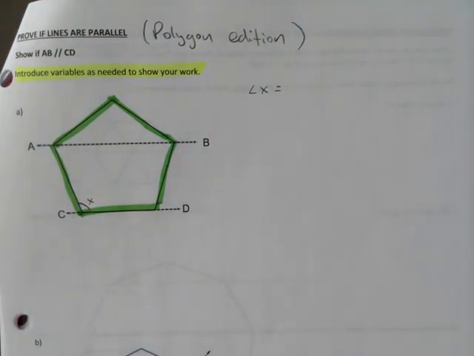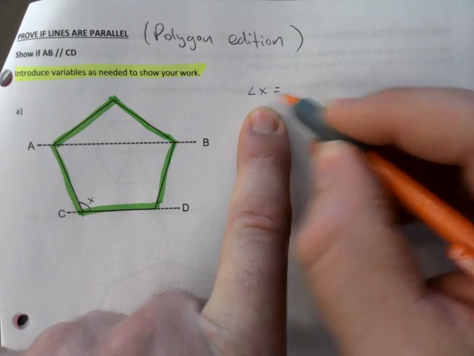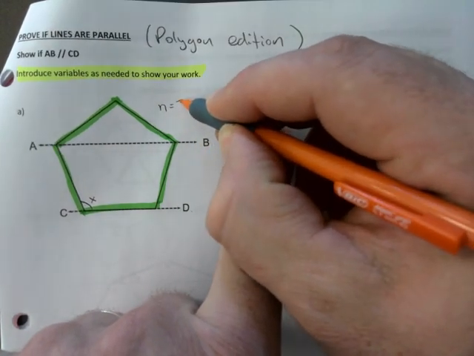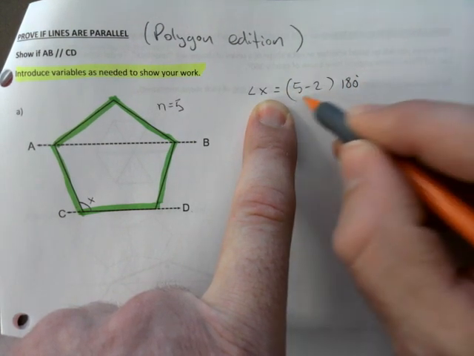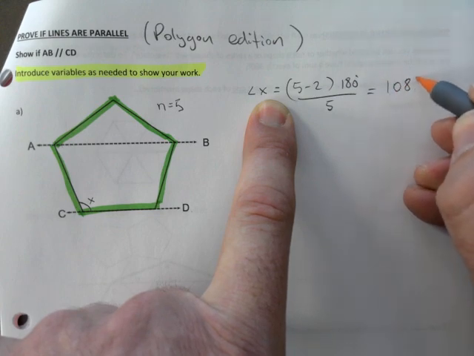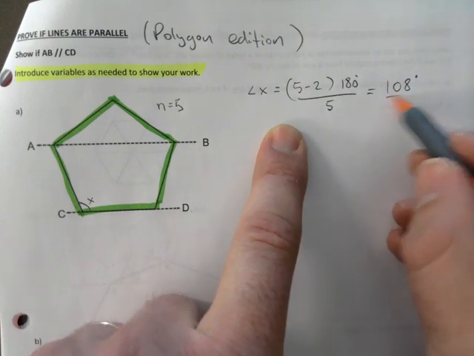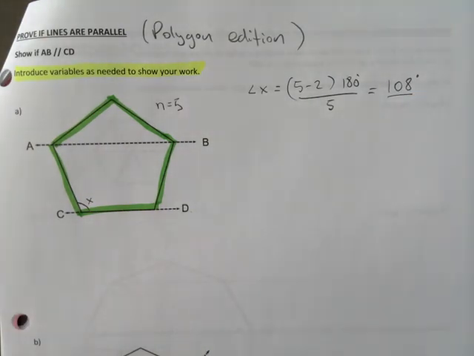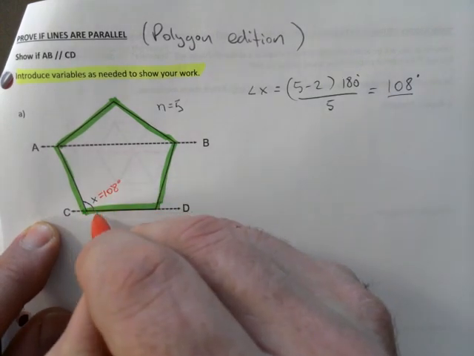Focusing on that right now. Because remember, there's no numbers. I need to come up with numbers. So this would be n is equal to 5. 5 minus 2 times 180 divided by 5. Let's just cut to the chase. That's 108. We've got that figured out. Let's write that in, shall we? 108 is this angle right there.